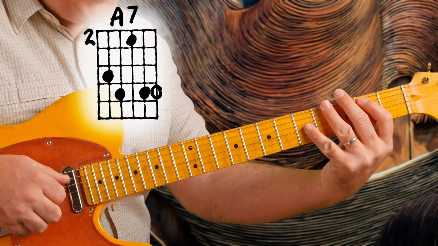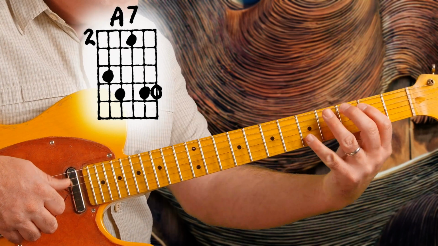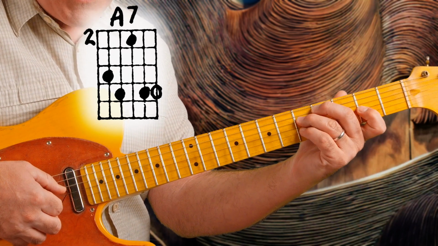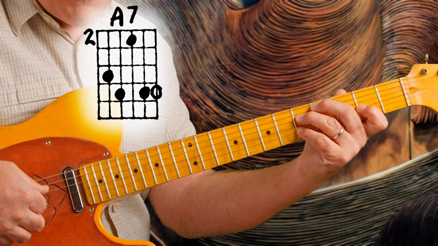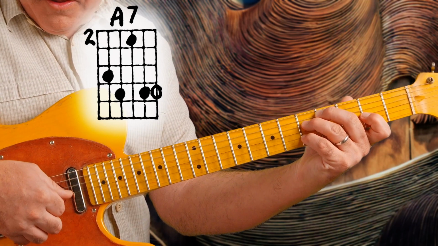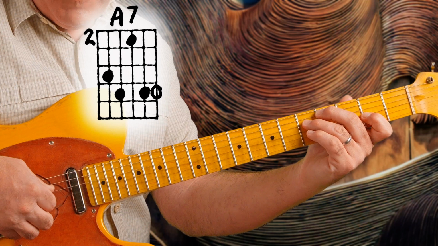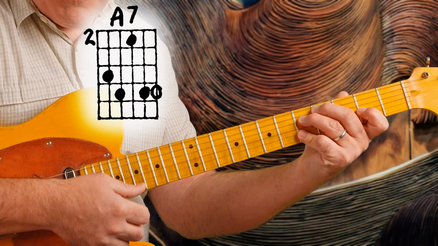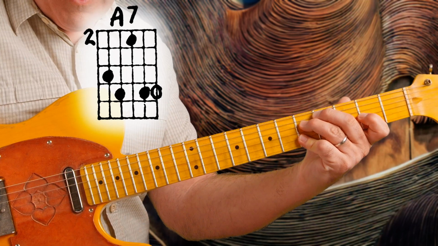A7 on position 2, let's take a look at that. So we're going to run on up to fret number 4, which is the 3, the flat 7, the 1 on the G string, and then the 5 on the B string on fret 5. And then if you wanted to, you can double the root note up there on the top.